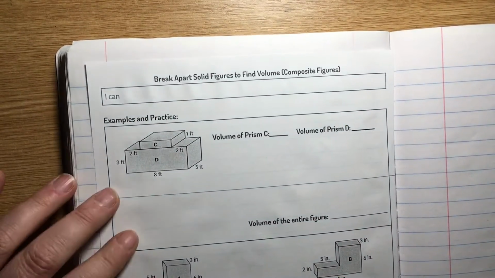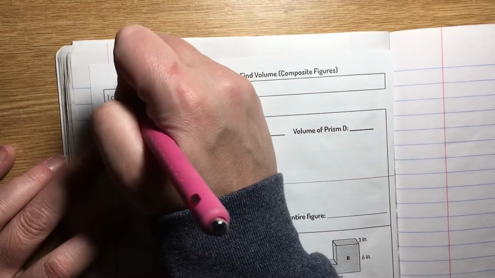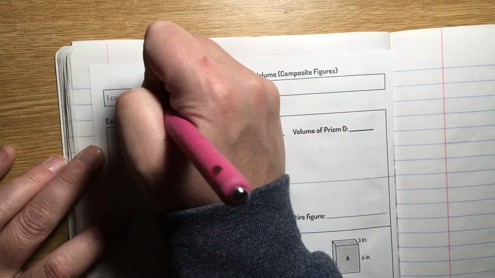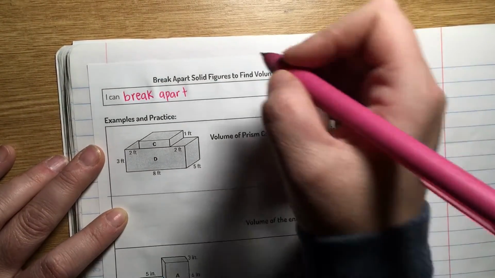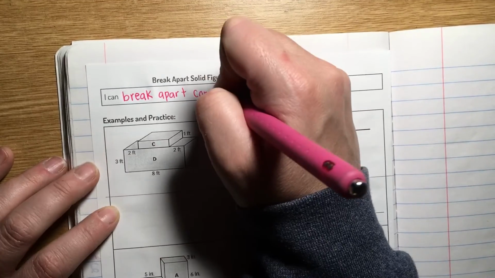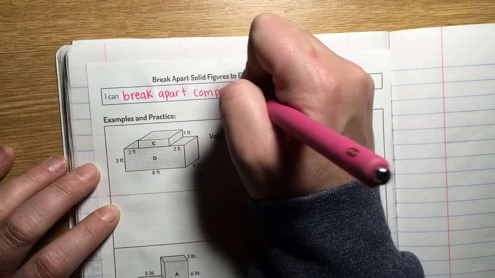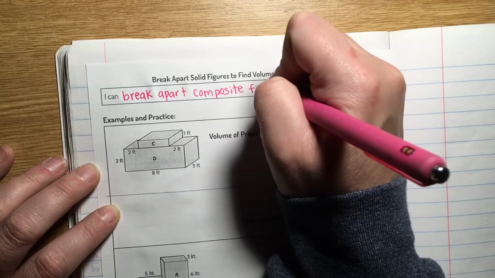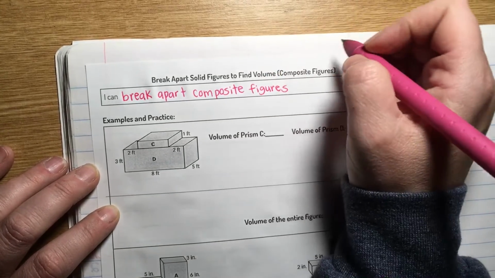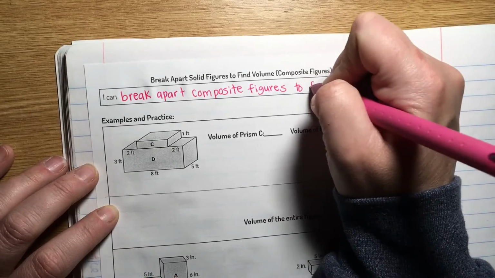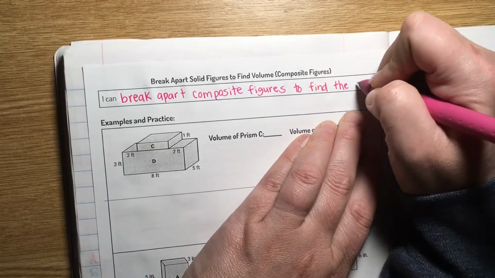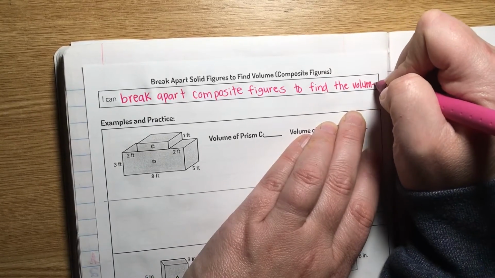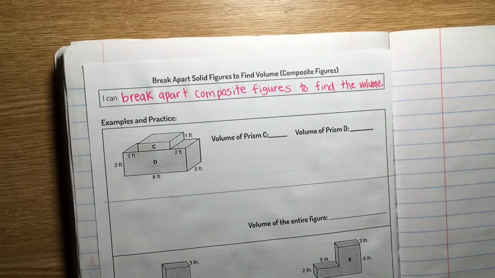And then our I can statement today is I can break apart composite figures to find the volume. So I can break apart composite figures to find the volume.